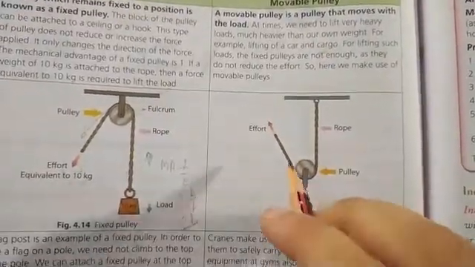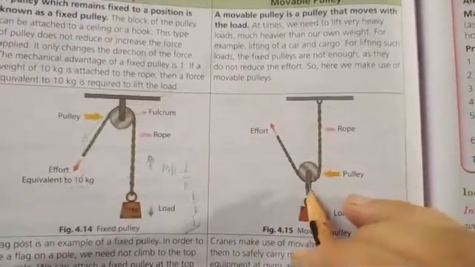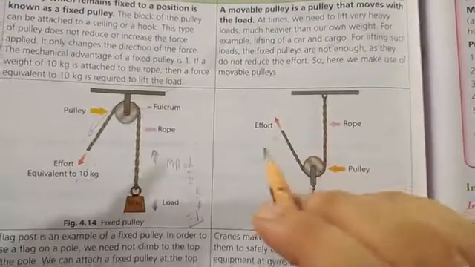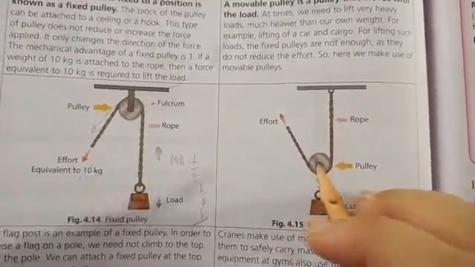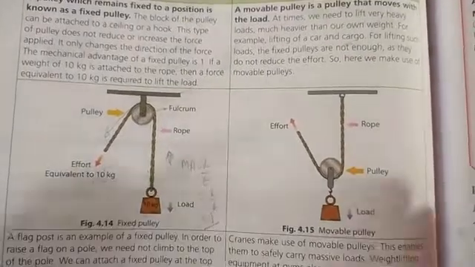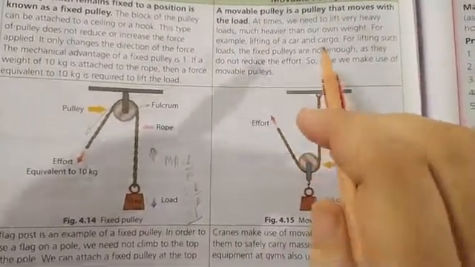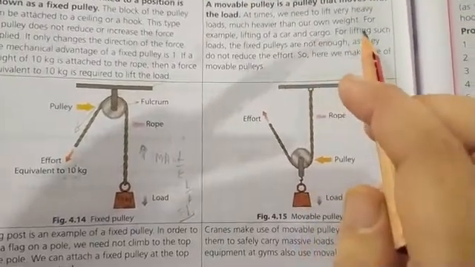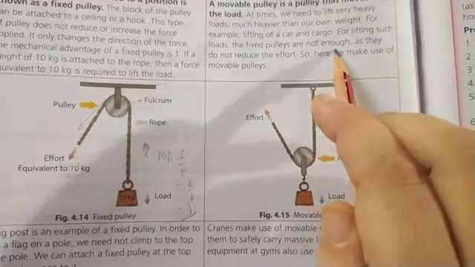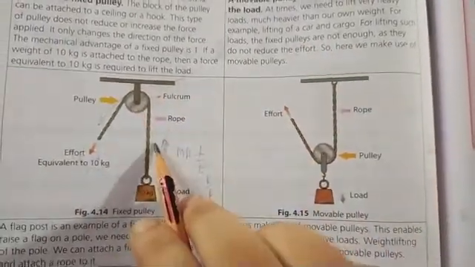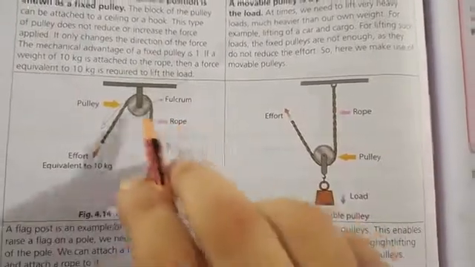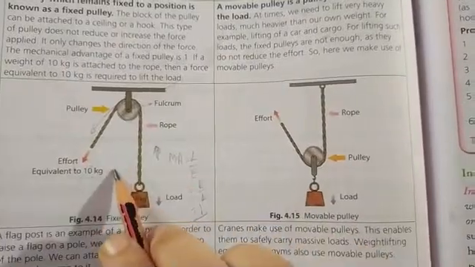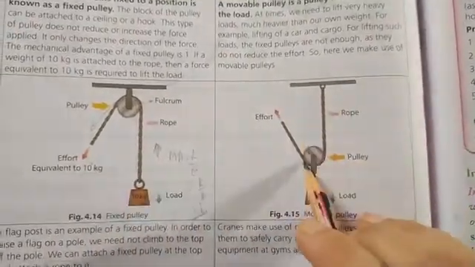This type of pulley is needed when we need to lift heavy objects that are heavier than our own weight. For example, in the lifting of cars, or cargo lifted by cargo ships. For lifting such loads, fixed pulleys are not enough, because they do not work as a force multiplier. They only change the direction of the force and do not reduce the effort. So here we make use of movable pulleys.